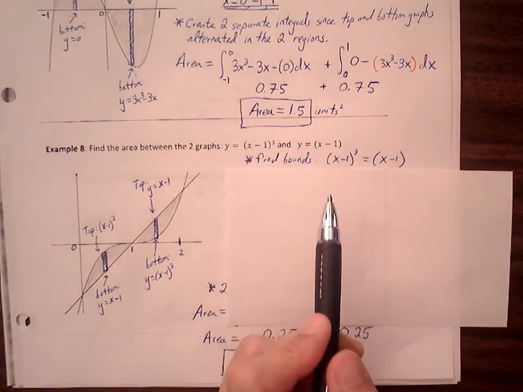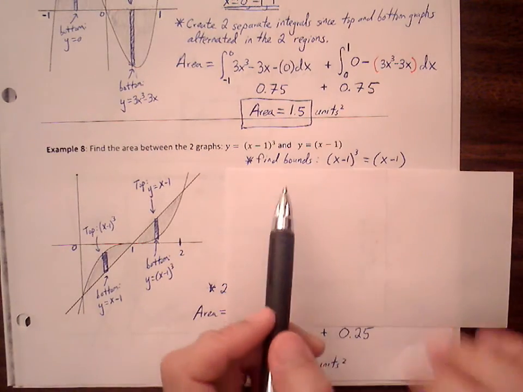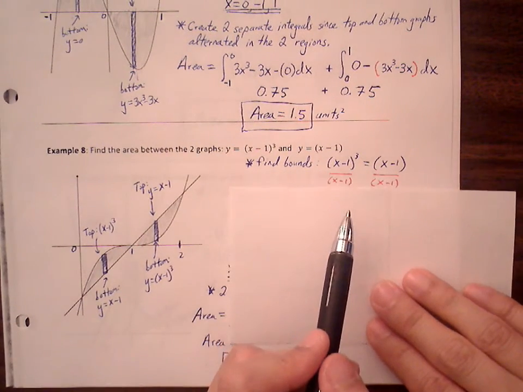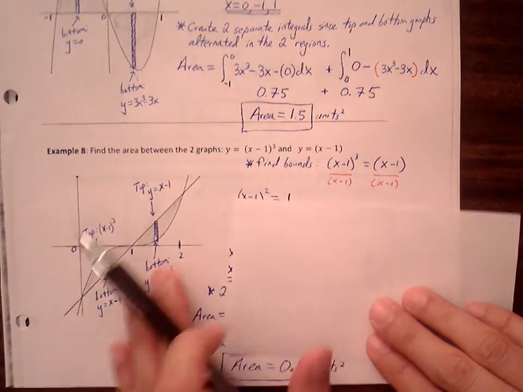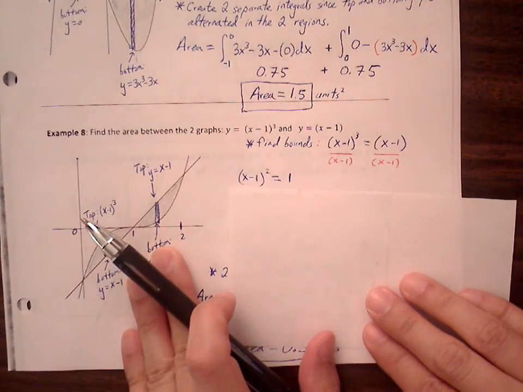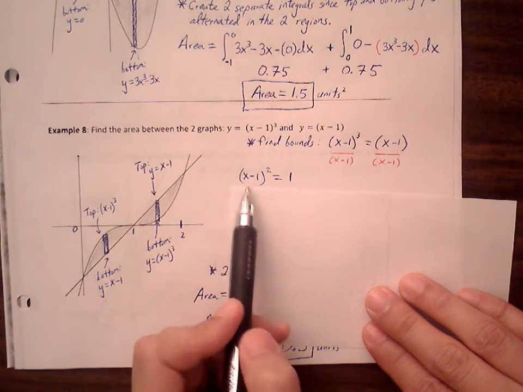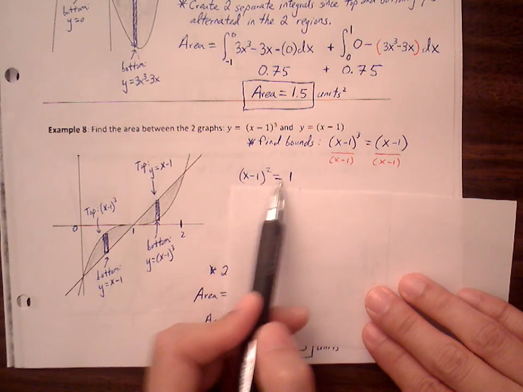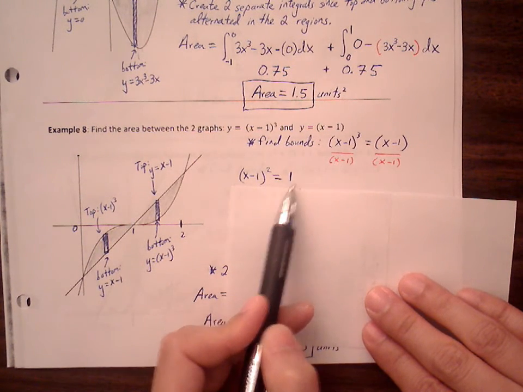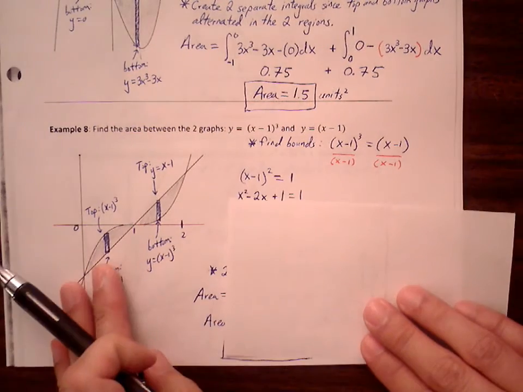So first we're going to find our bounds. Set x minus 1 cubed equal to x minus 1. I can divide both sides by x minus 1. I get x minus 1 squared equals 1. I do need to bring this 1 over to the left side because I can't solve for x unless this side is showing a 0. So I got to subtract the 1 over.